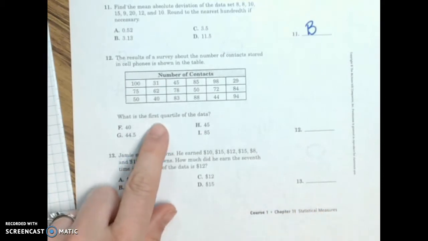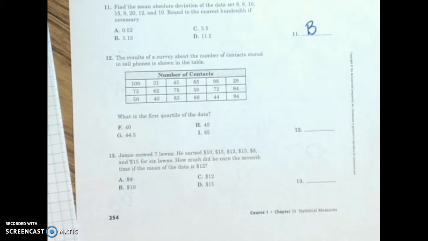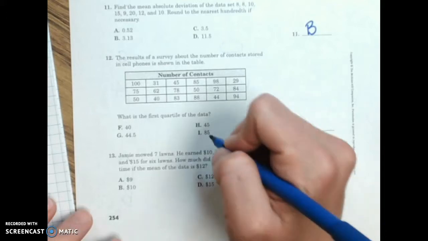Okay, we're going to find the first quartile of the data. Due to my time constraints right now, I'm just going to be telling you the answer and how to find it. So we're going to put them in order from least to greatest. We'll find the median, and then in the first section of numbers, we are going to find the middle of those, and your answer will be H.